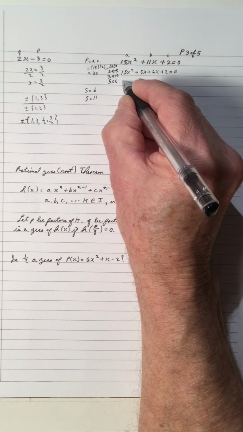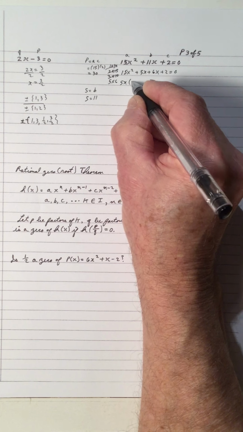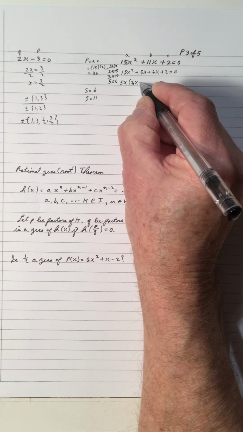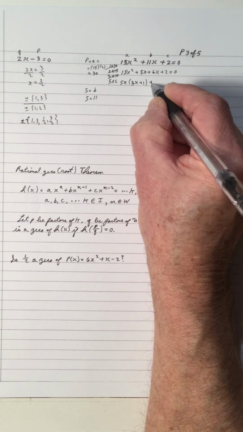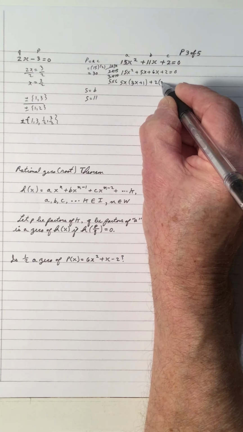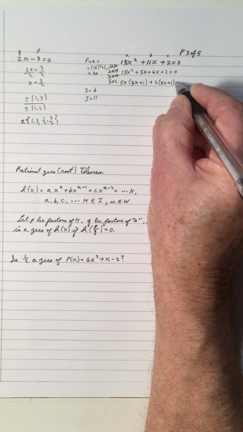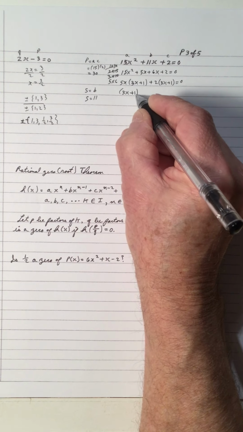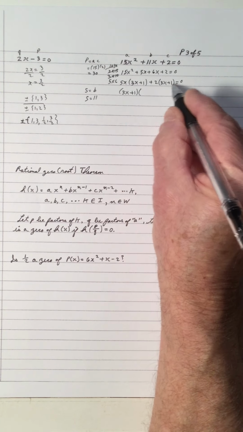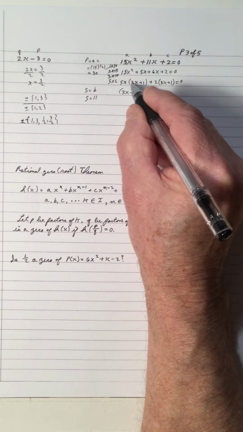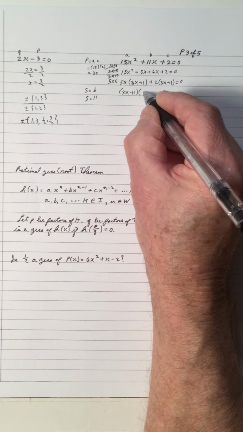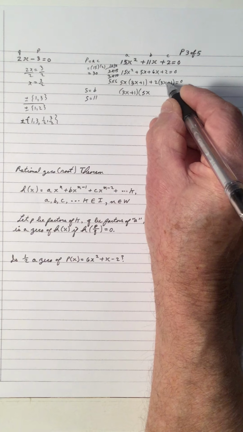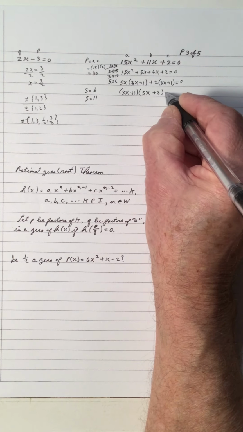Now we have 4 terms, so we take the 5x out by factoring. We get 3x plus 1. We take the plus 2 out, and we get 3x plus 1. So 3x plus 1 is the binomial that's common. When you take that out, you've got a 5x left. When you take it over here, you've got a plus 2 left.